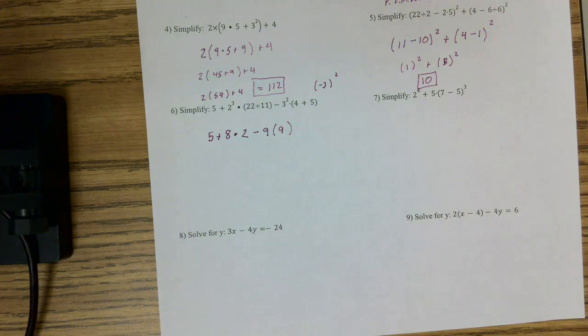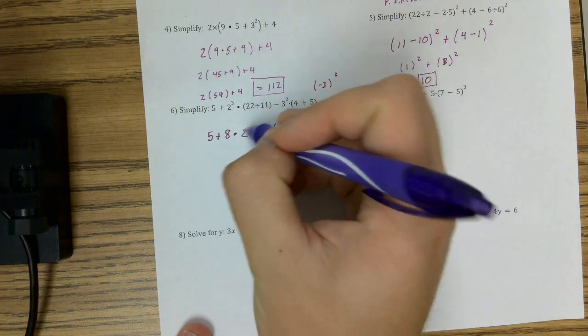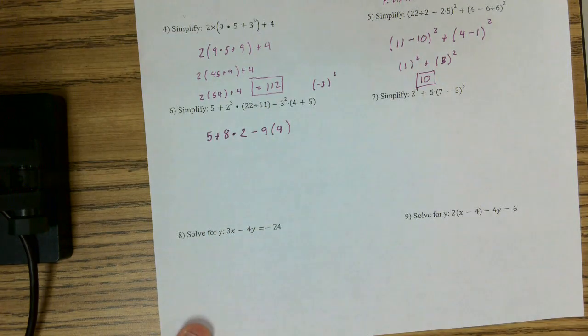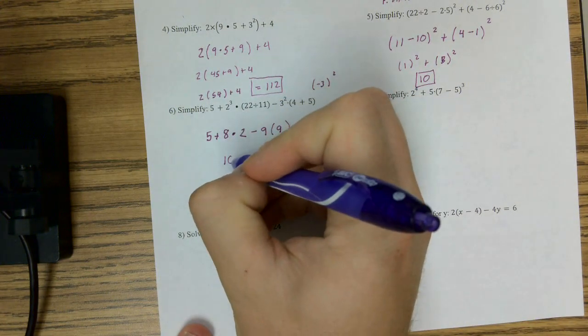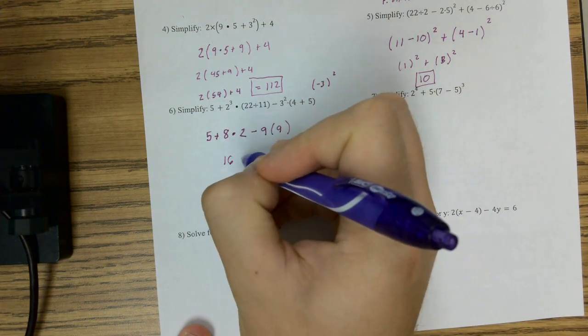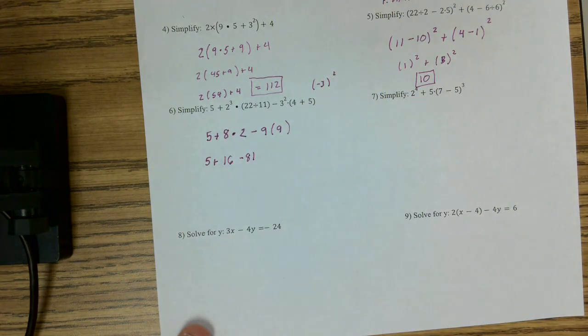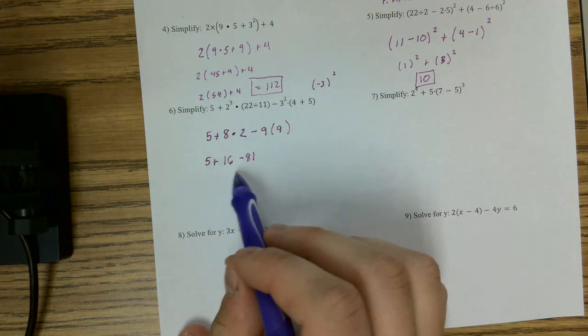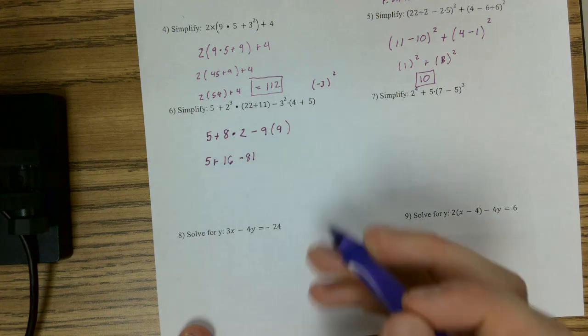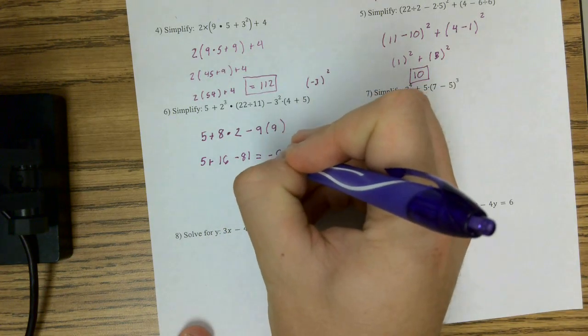So in this case, as you can see, I'm going to get the value of 5 plus 8 times 2, and then negative 9 times 9. So what I'm going to do is work from left to right. So 8 times 2 gives me 16, and then minus the negative 9 times 9, which gives me negative 81, and then 5 plus 16 there. And last but not least, you just put the terms together: 5 plus 16 minus 81 gives you the value of negative 60.